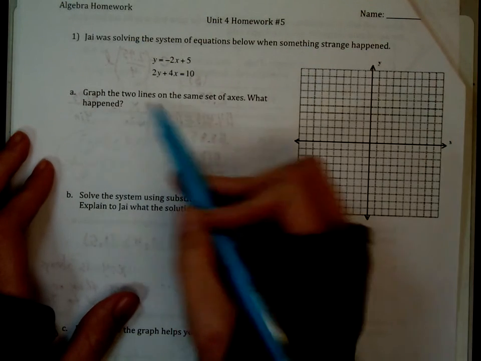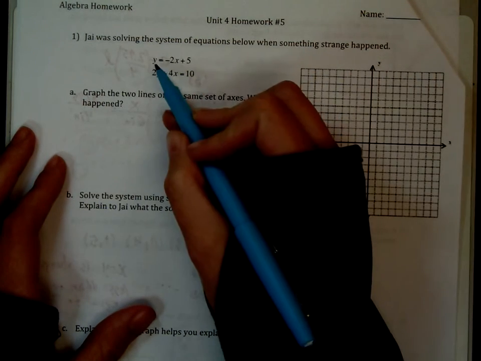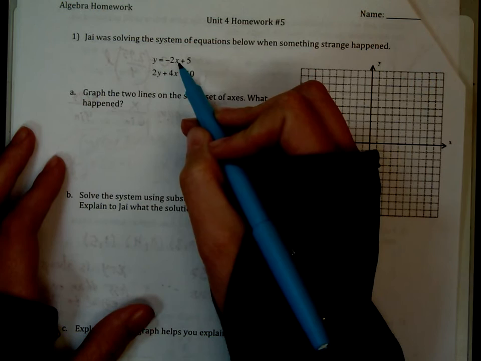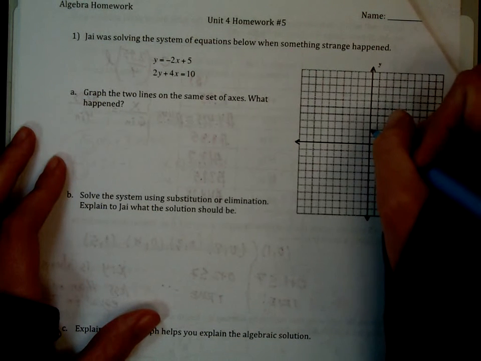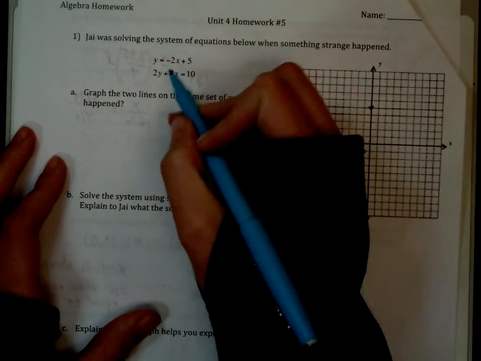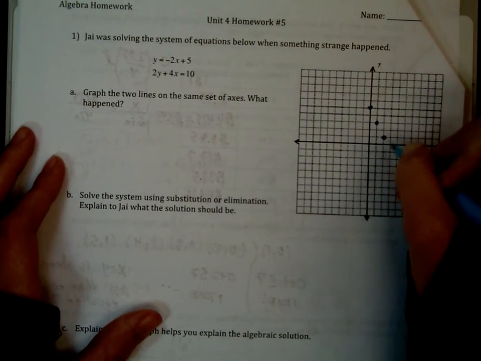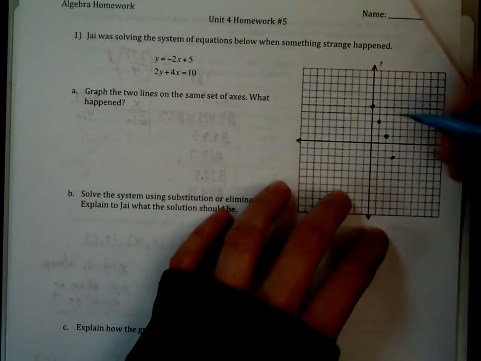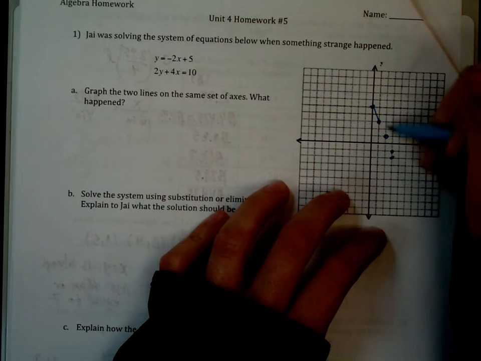So the first thing we want to do is graph the two lines on the same set of axes. The first line I can graph because it's in y equals mx plus b form. So I'm going to start at 0, 5. And my slope is negative 2, so I'm going to go down 2 and over 1. There, I went down 3. Here we go.